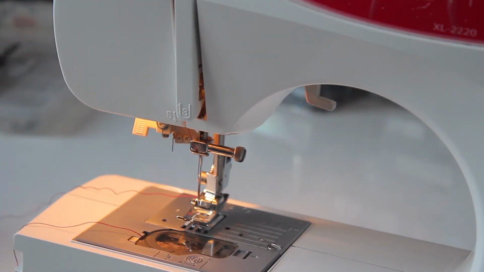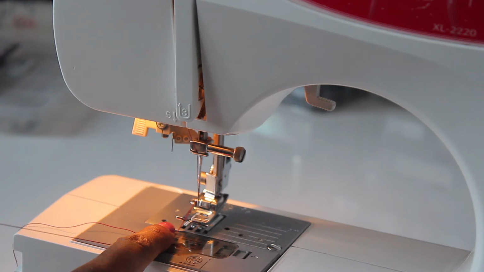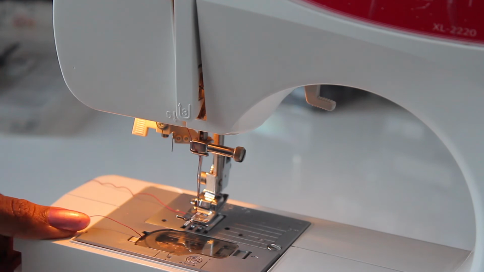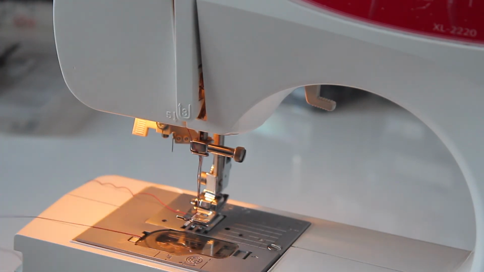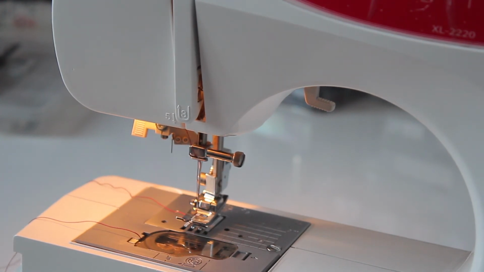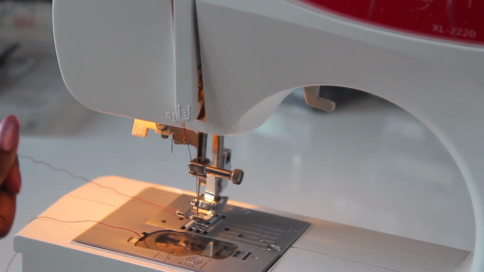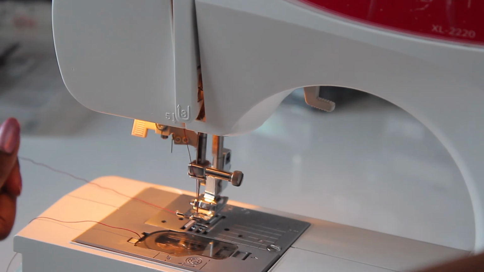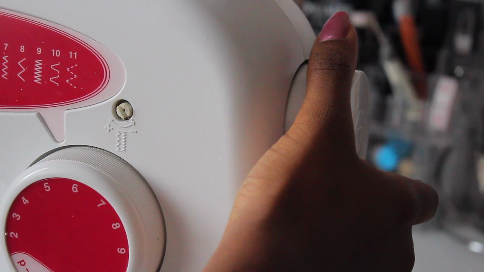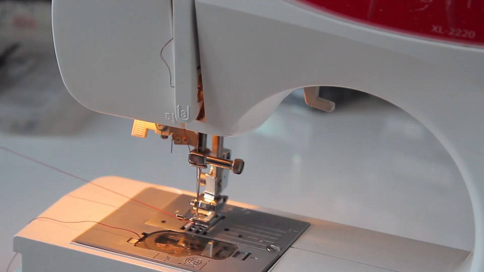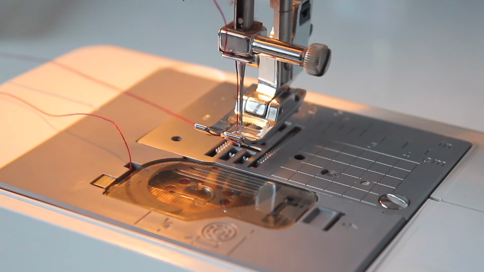So now that I've done that, all I'm going to do is push my thread just underneath the sewing foot. And now, in order to make the bobbin at the bottom meet with the top thread, all we're going to do is again move our balancing wheel towards us in order to grab the bottom bobbin thread. So I'm going to push the balancing wheel towards me as I'm holding the top thread, and then you should slowly see the bottom bobbin thread come through the top.